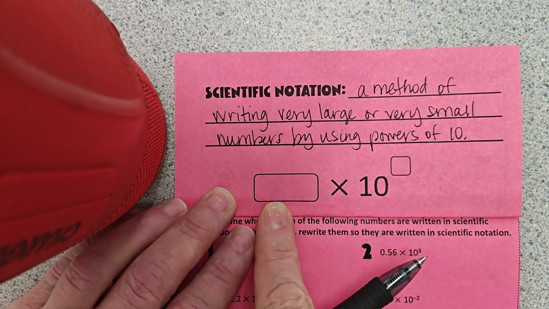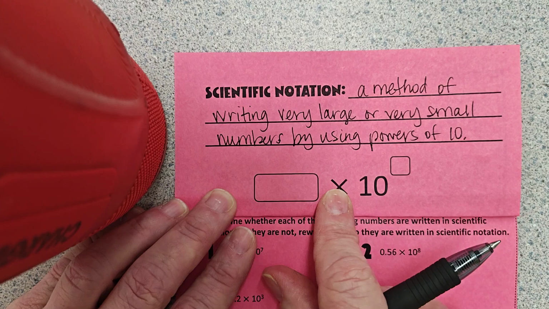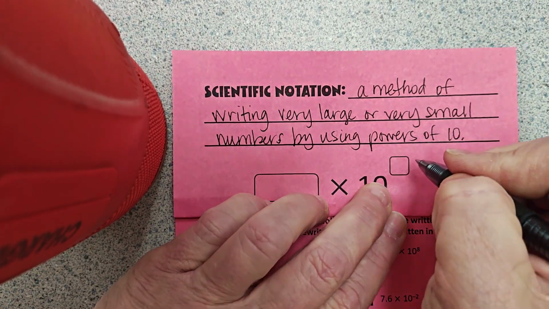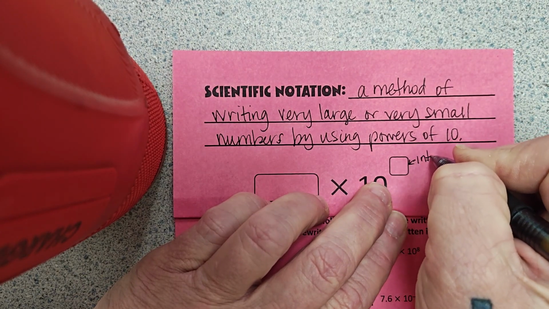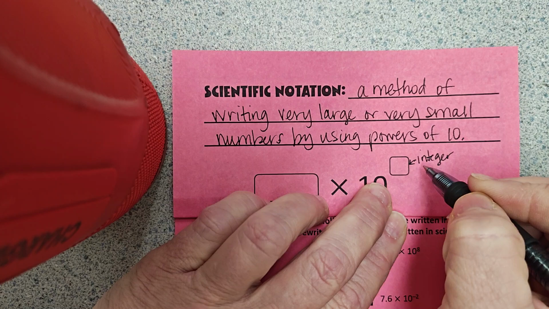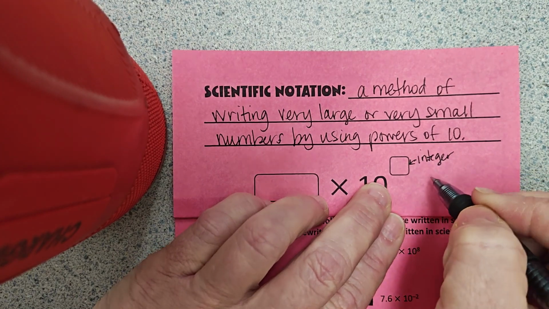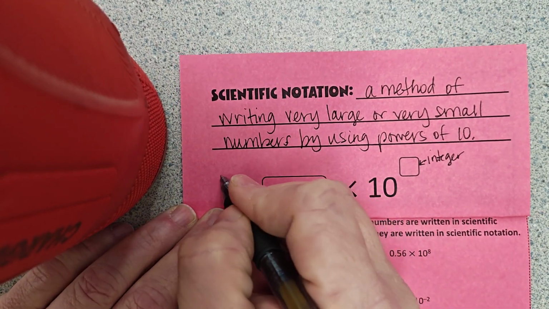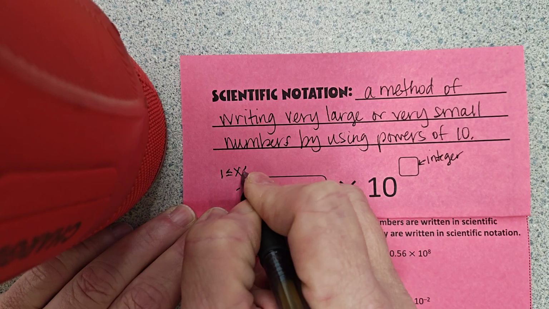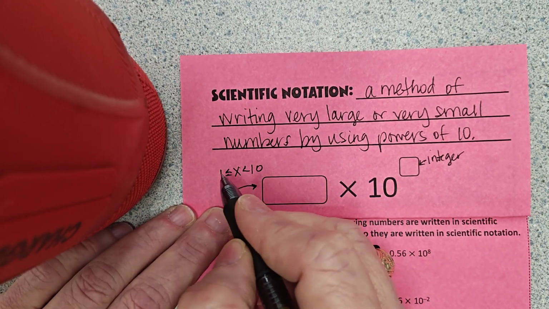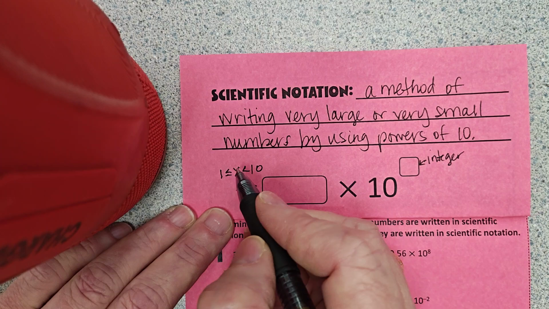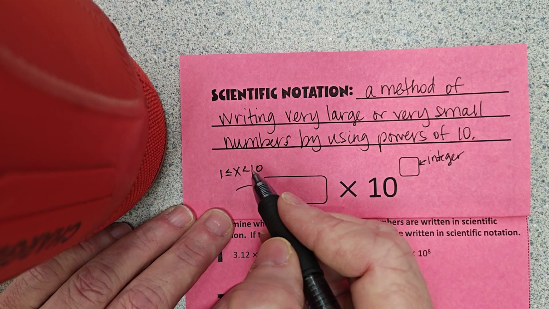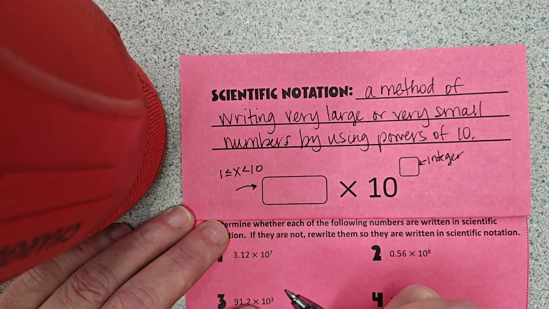Okay, so there's going to be three parts to this. You have the number, and then you have times 10, and then you're going to have an exponent. This exponent is an integer, so it can be a positive or a negative number, or it can be 0, but it cannot be a fraction. And this number has to be between 1 and 10. It can include 1, but it cannot include 10. So whenever you're looking at the different numbers, you need to make sure that the number you're looking at is between 1 and 10. Okay? And that's what's going to go in this box.